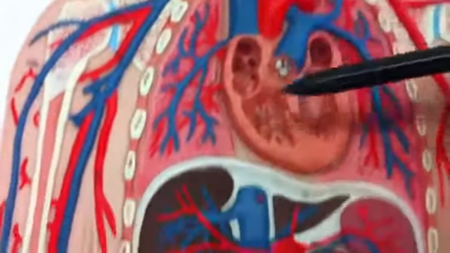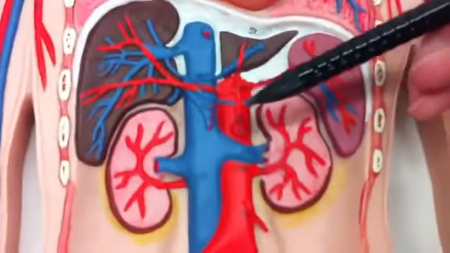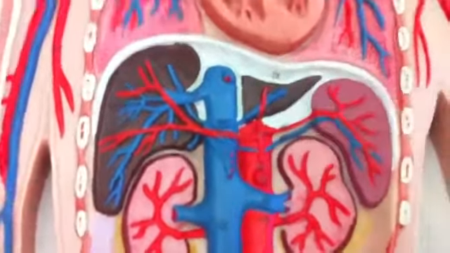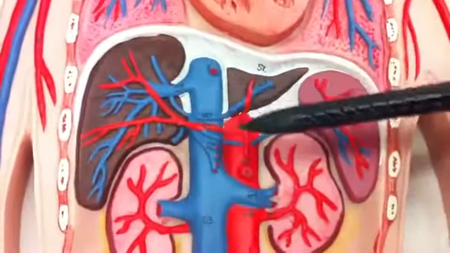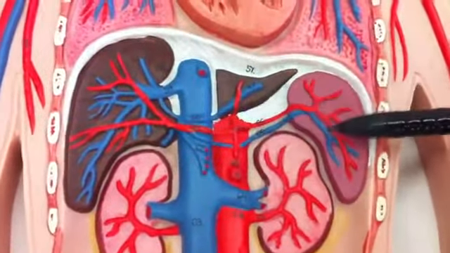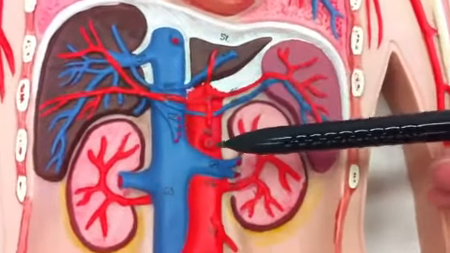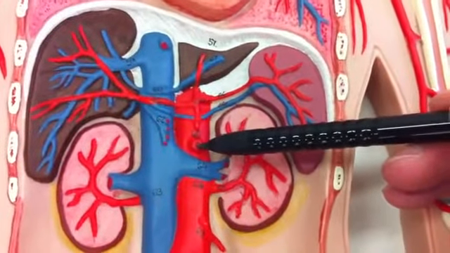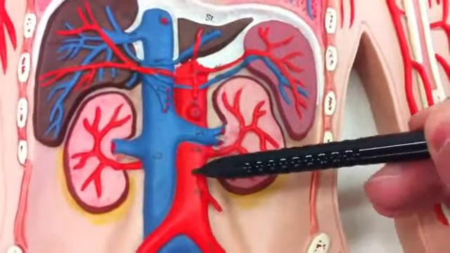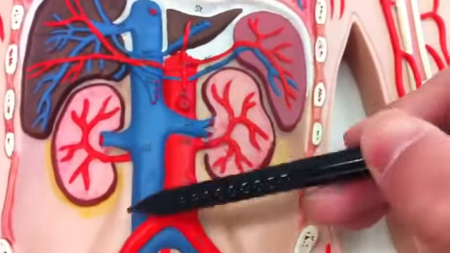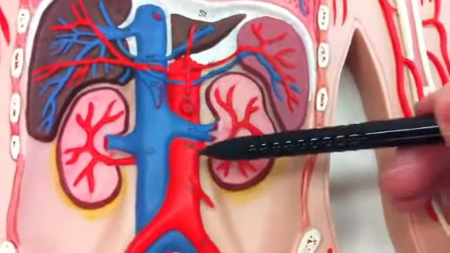Coming back down to the inferior or descending aorta, we have the celiac trunk, which will have connections to the hepatic artery and then the splenic artery. Right below that, we have the superior mesenteric artery and the inferior mesenteric artery. Between them, they're not shown, but the gonadal arteries too. And then you have the renal arteries here that serve the kidneys.